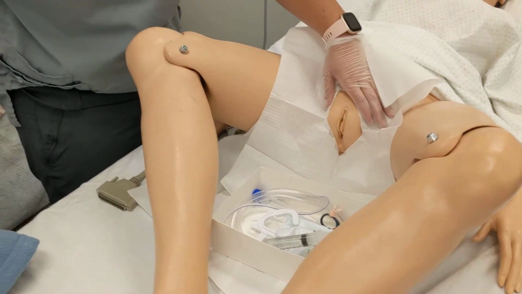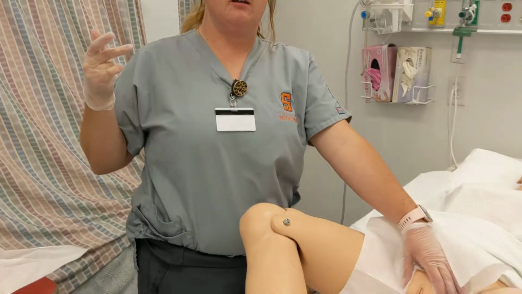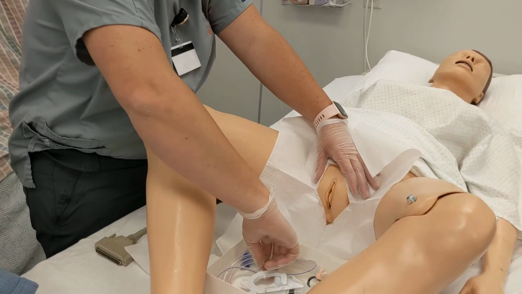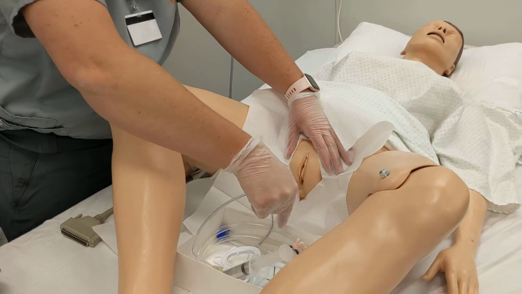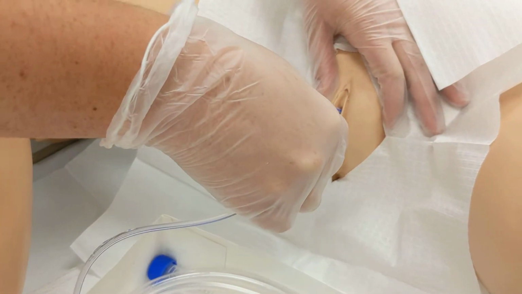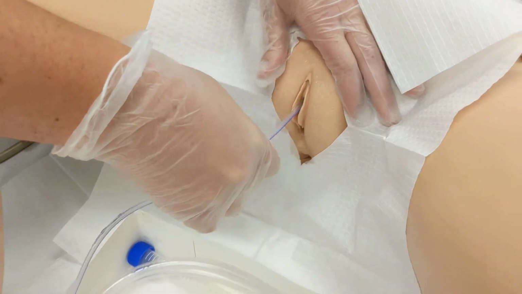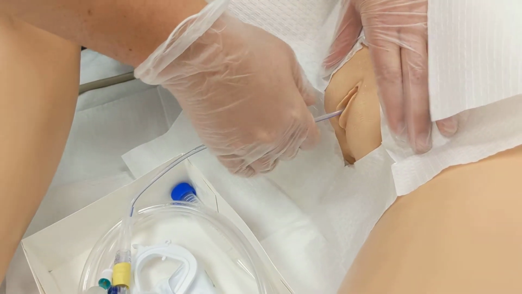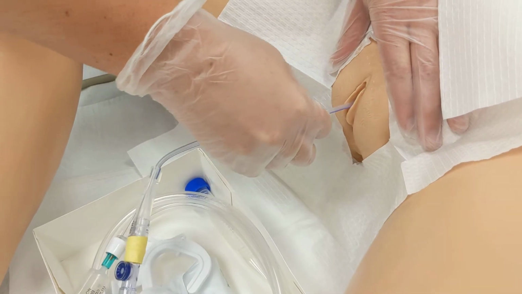Okay, so now I'm just gonna explain to the patient, just to void down, take deep breaths, and I'm going to now insert the catheter. And I'm not going to force anything. Just gonna gently put it in. I'm not feeling anything that's blocking.